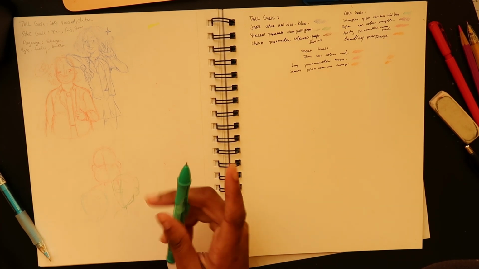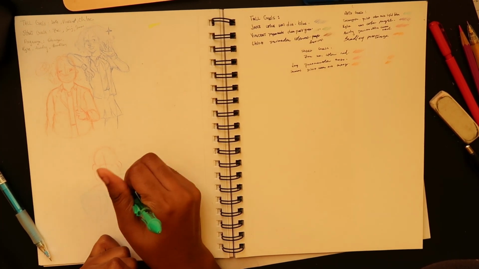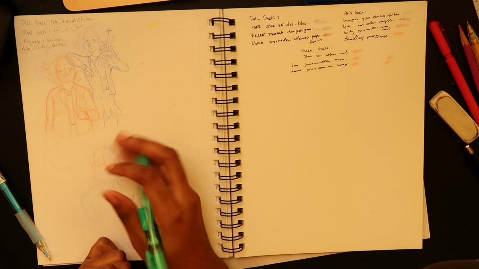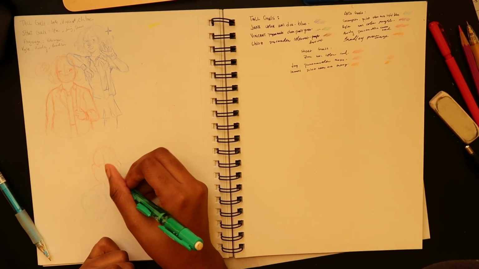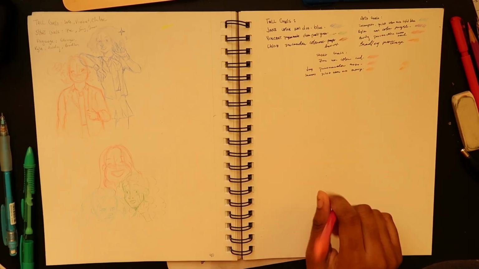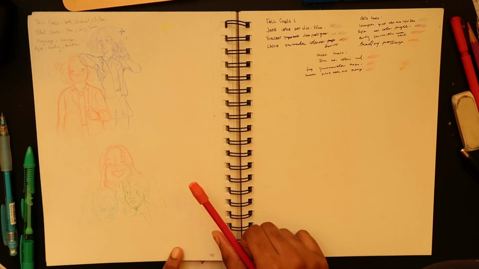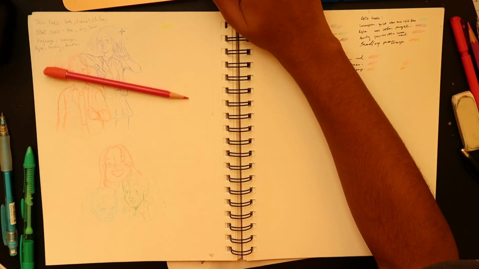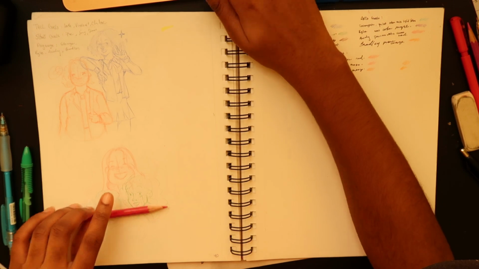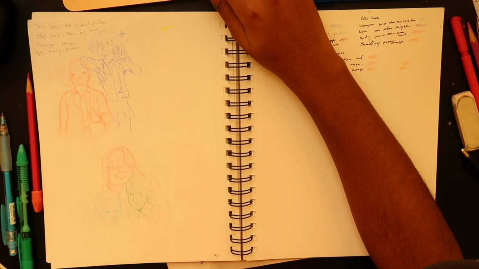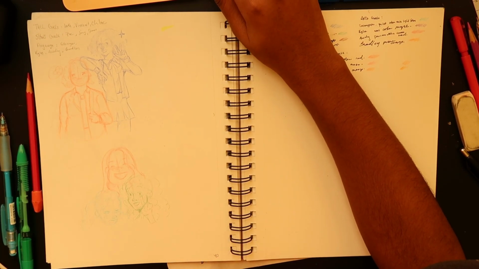But I think I've gotten pretty good at interactions, and I don't know how. So that was a really quick first doodle. That's kind of bad, kind of good. I like this one better. I'm gonna pick another one to do.